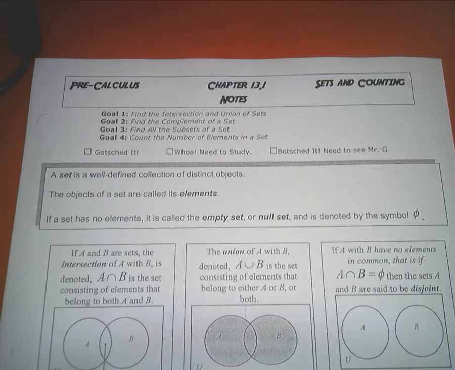We got chapter 13.1. We got sets and counting. Again, this is all of chapter 13, which is going to eventually get into probability. Okay, so we need to know our total amount that we're dividing by, our total set. And that's kind of the start of this, is understanding sets and how to count those.